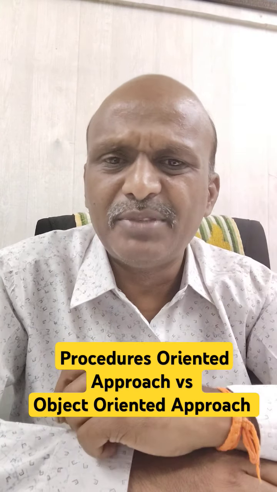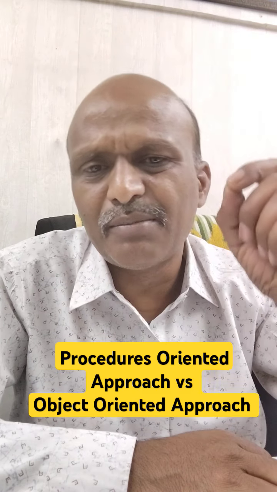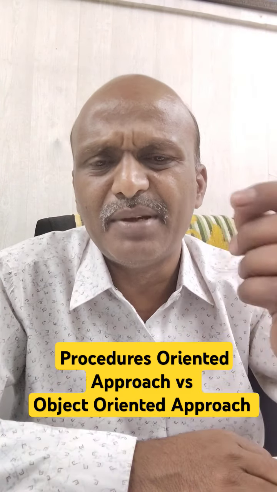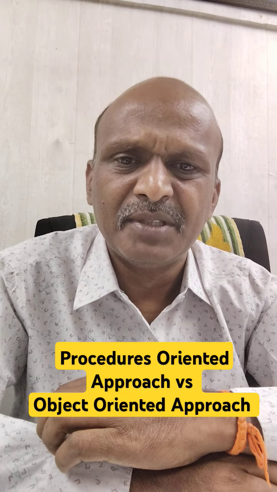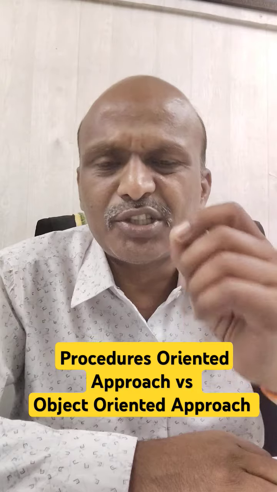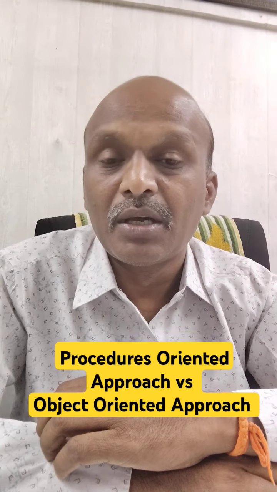What is the drawback of this system? Data moves very freely around the functions, and it can be modified by any function. So there is a question on data integrity.